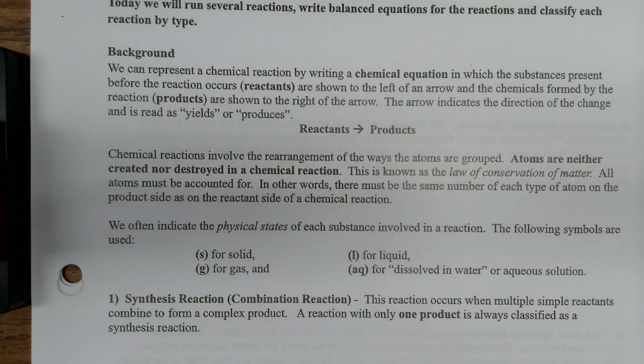My hope, my dream for today is that by the end of the day, you should be able to eyeball a formula and identify it. Is it a combustion, a synthesis, a decomposition, single replacement, double replacement, or neutralization just by looking at it? So, quick thing, let's talk about the background here.